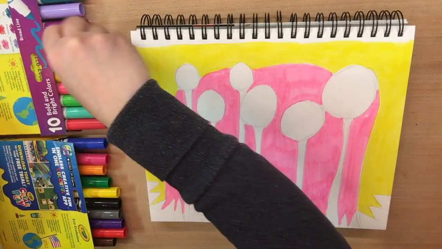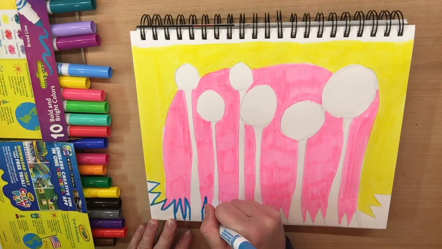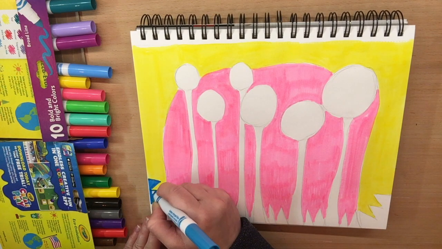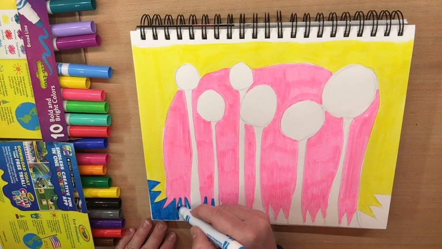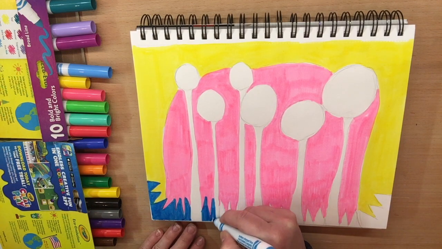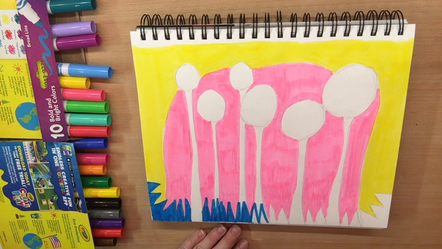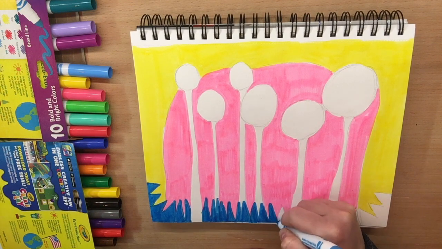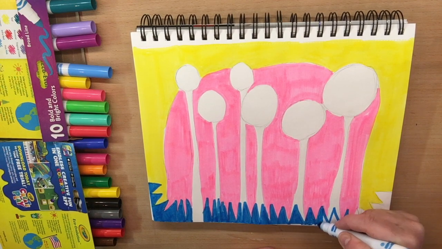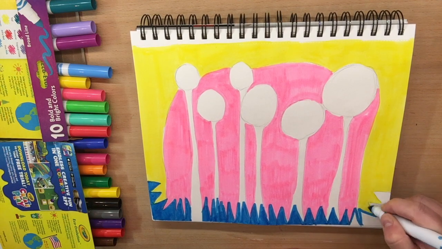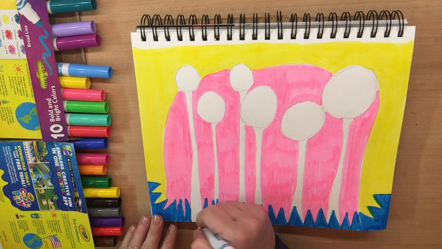And now that we're finished with the pink, we're going to use blue on the jagged zigzag line and then color that in with blue. Now that we're finishing up with blue, I'm going to use green on the circles.